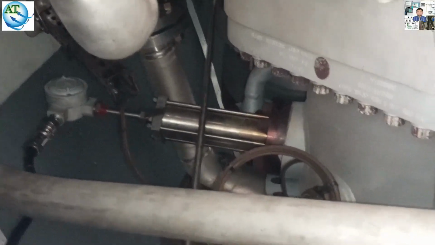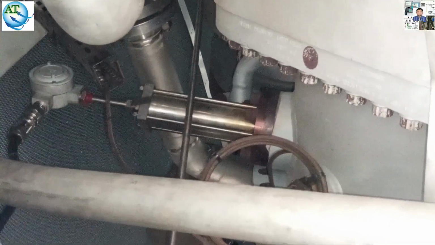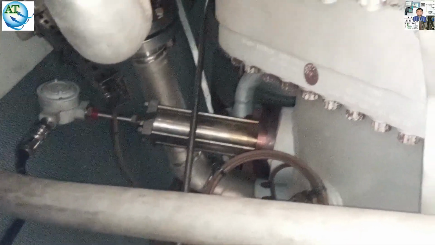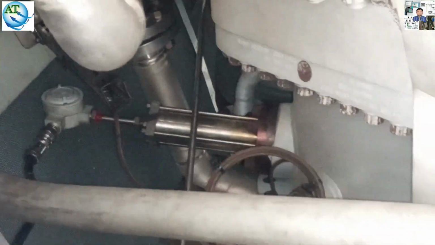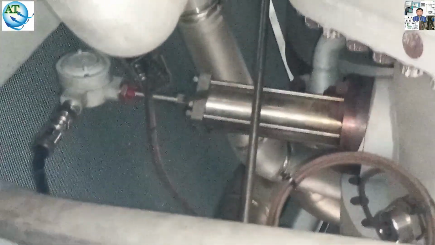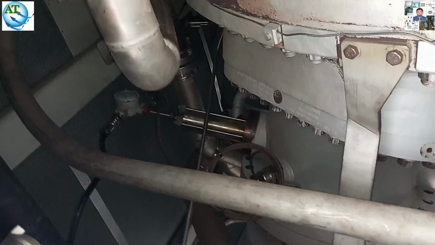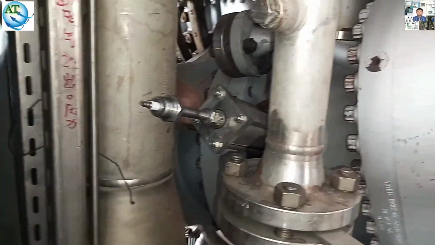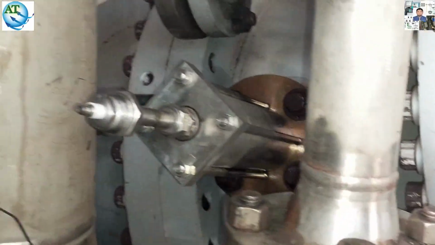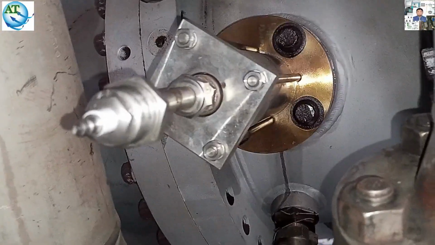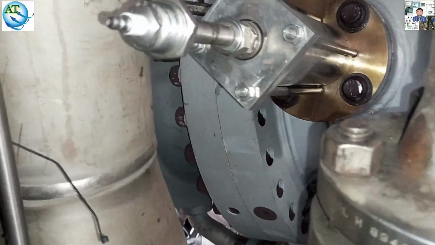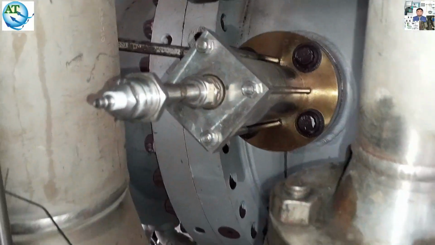You see, this is the igniter used in the gas turbine GE control system. We want to open this igniter. After opening, we check it and clean it. If we find that it is 100% okay, then we can reinstall it. If we find that the igniter is totally damaged, then we can replace it with a new one. So for that reason, we are opening the igniter from this base point.